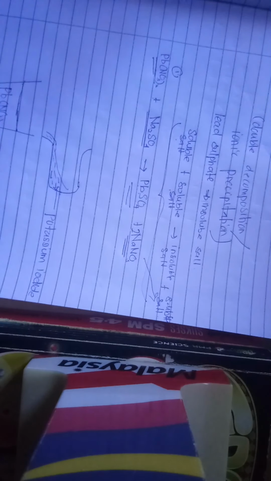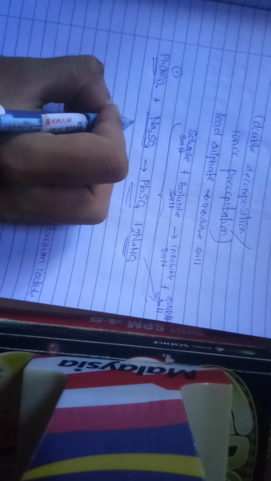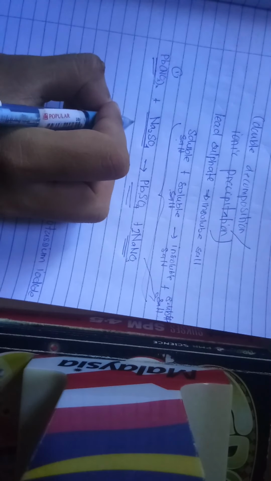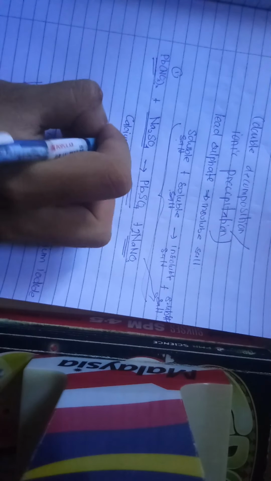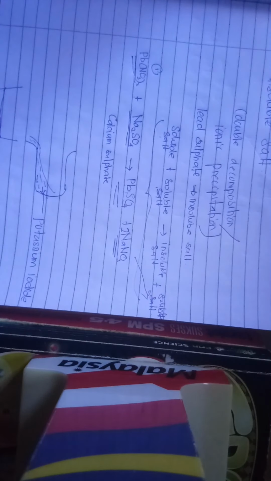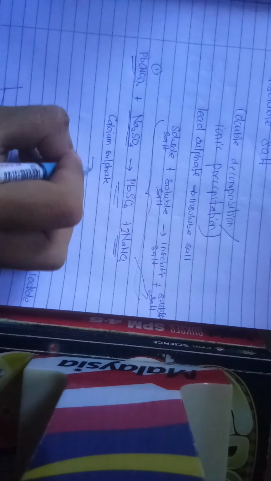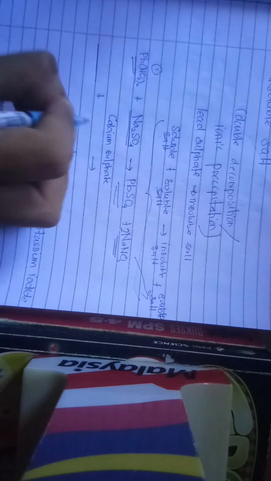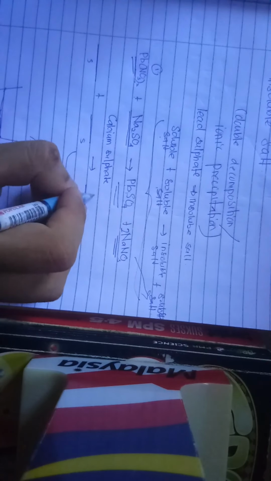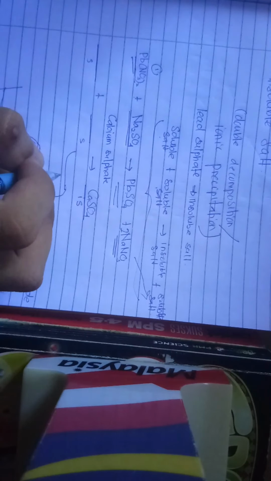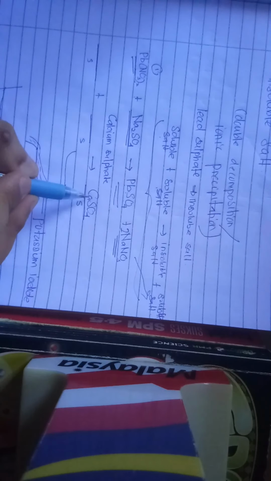Okay, let's try another example. For the next example, let's say you want to prepare calcium sulfate because it is insoluble. To prepare calcium sulfate, you must have soluble plus soluble salt. Your insoluble salt is calcium sulfate, which is CaSO4. So now you know that your salt must have calcium.